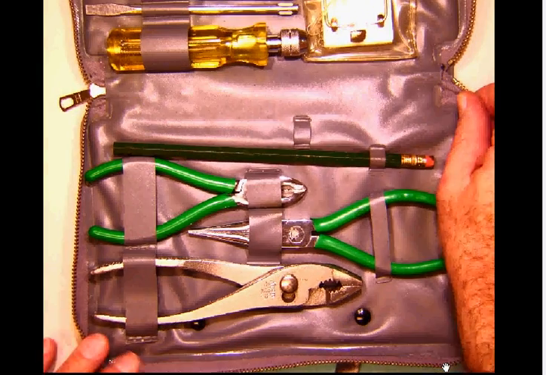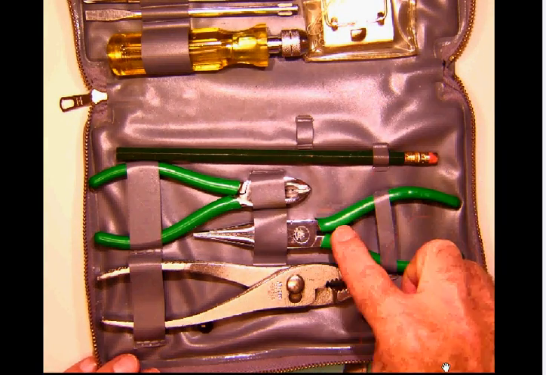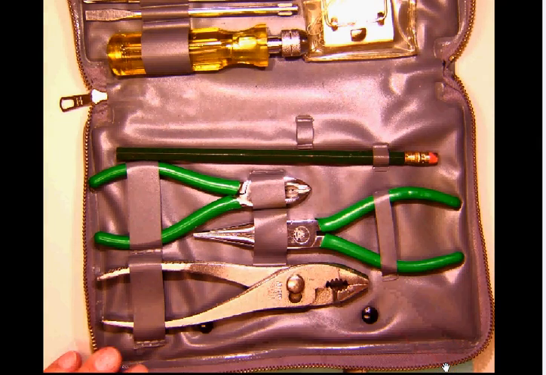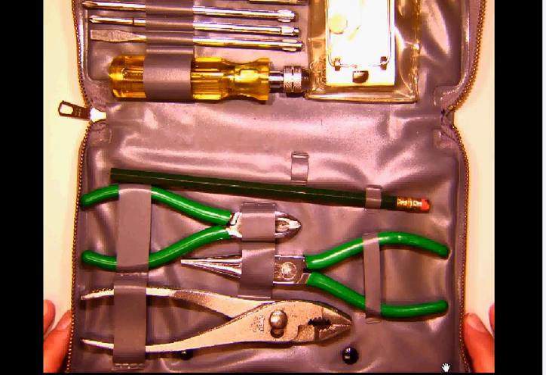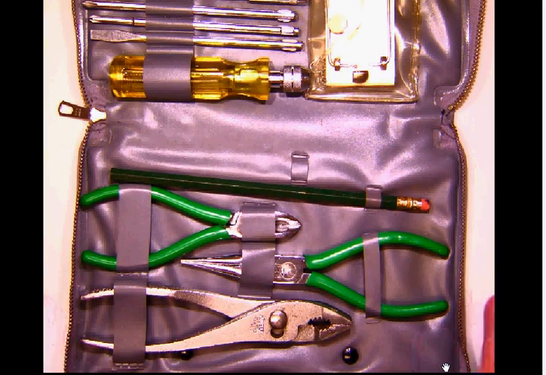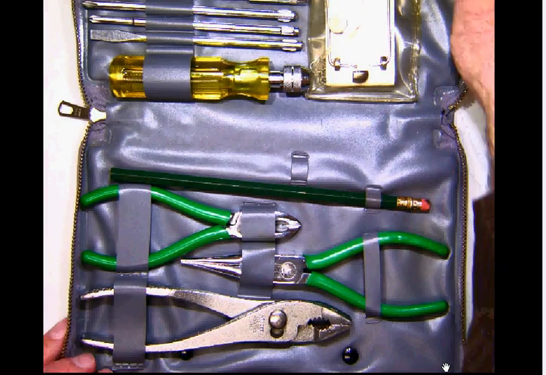Moving over here, we have a pencil, several different sets of cutting pliers, needle nose pliers, standard pliers. You get the idea. It is a set of tools. And of course, it has a nice container carrying case for the set of tools. And as we go into math here, we end up with much of the same type of thing.